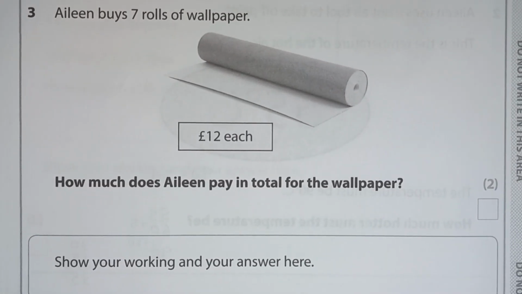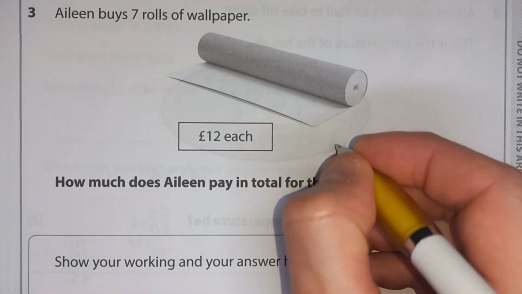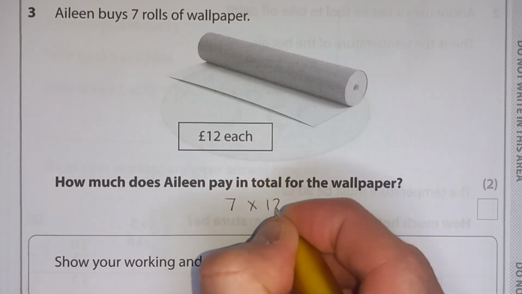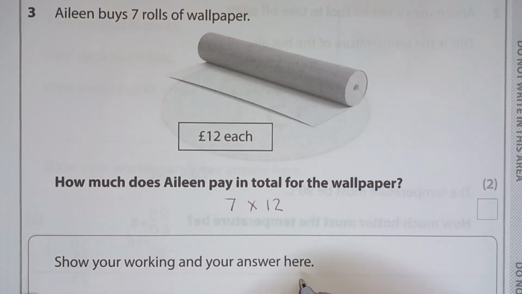Question 3. Aileen buys 7 rolls of wallpaper and they're £12 each. How much does Aileen pay in total for the wallpaper? So we want 7 lots of £12.